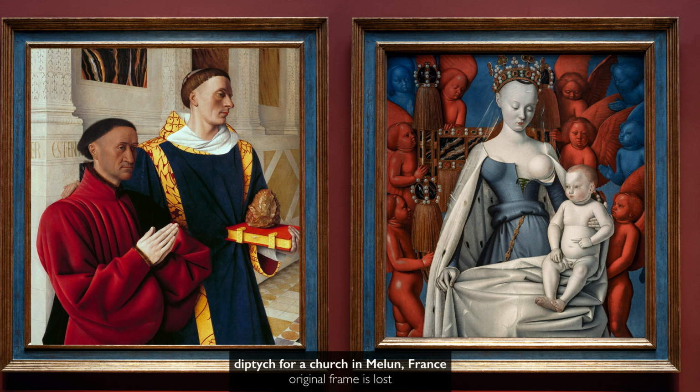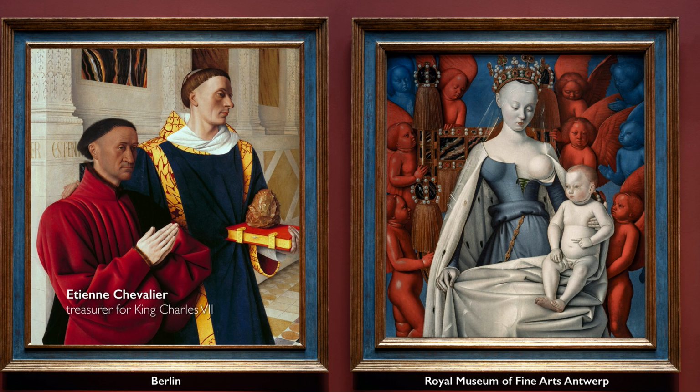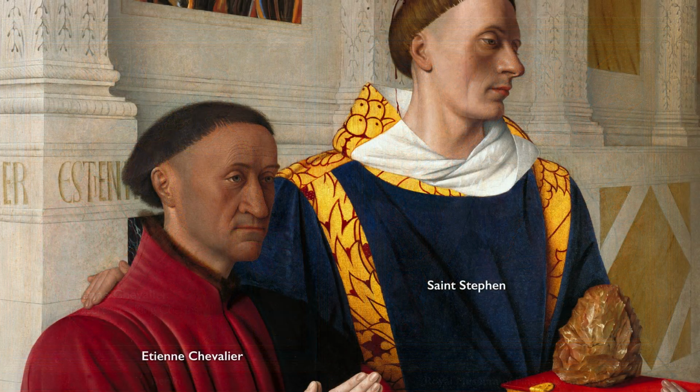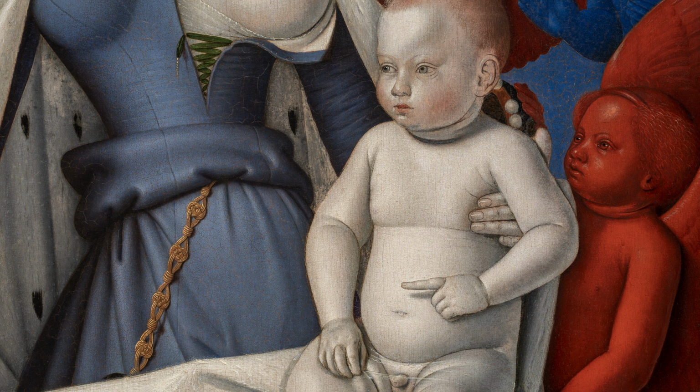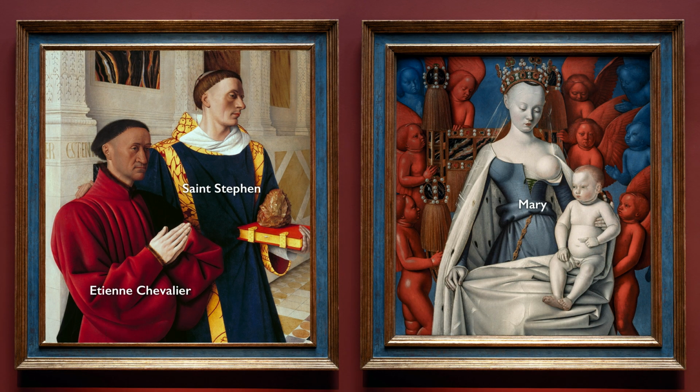It hung above an altar in a church in Memling, and it belonged to Etienne Chevalier, the treasurer of the French king, Charles VII. And we see Etienne Chevalier depicted on the panel, which is now in Berlin. There are references between the two. We see Saint Stephen directing Etienne to the scene of the Madonna, but we also see the baby Jesus pointing towards the other panel. The whole idea is Etienne Chevalier being introduced to Mary, the Queen of Heaven.